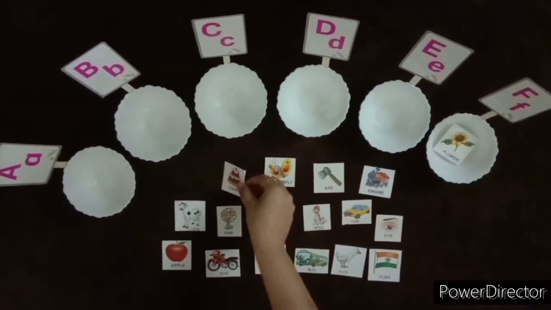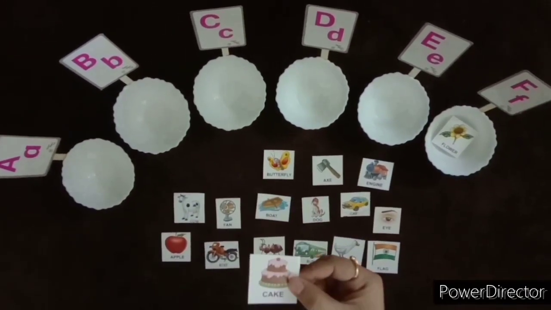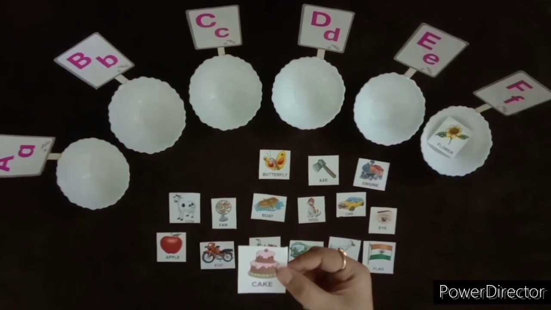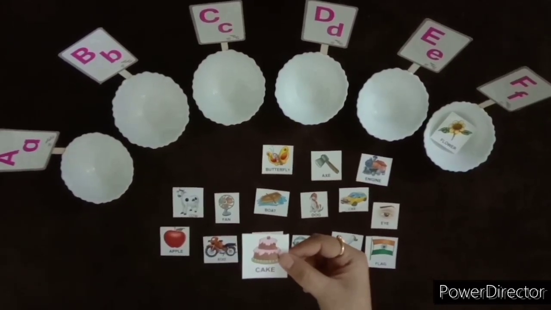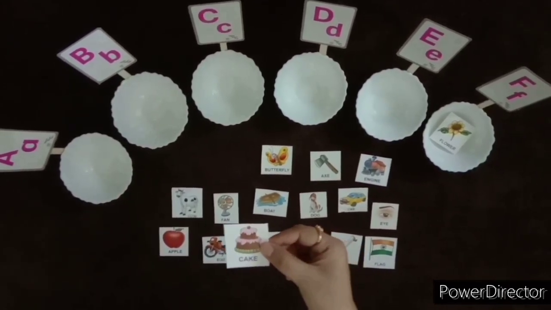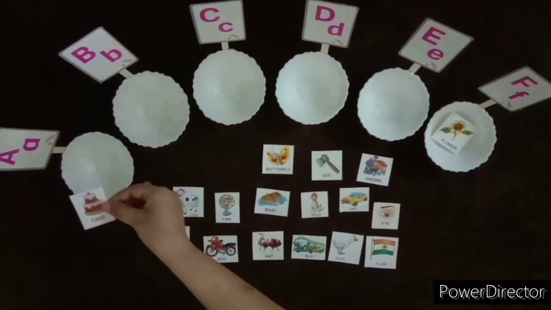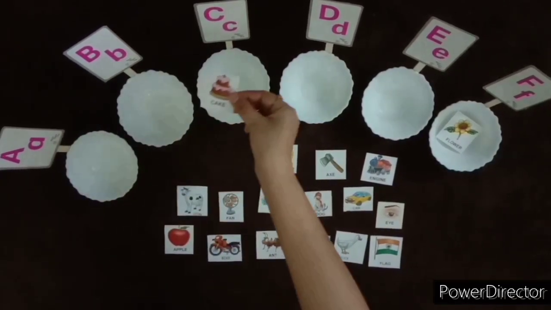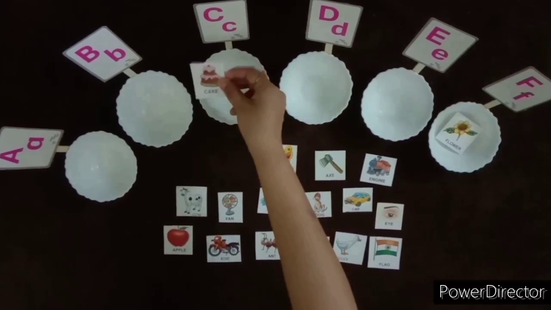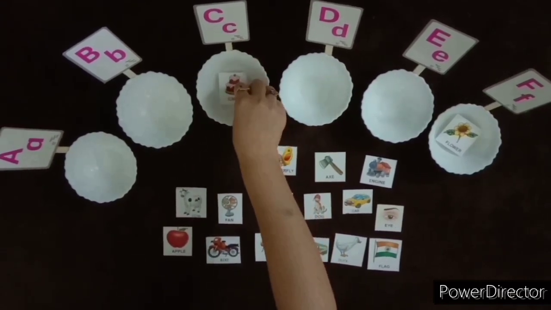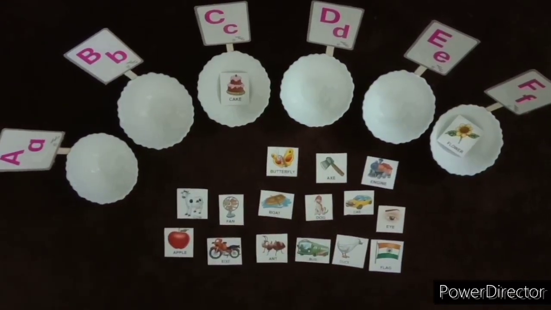Let's see the next picture. What is this? Cake. Yummy, yummy cake. C for cake. So now let's search alphabet C. Where is it? Yes. This is C. So we will put it in this bowl.